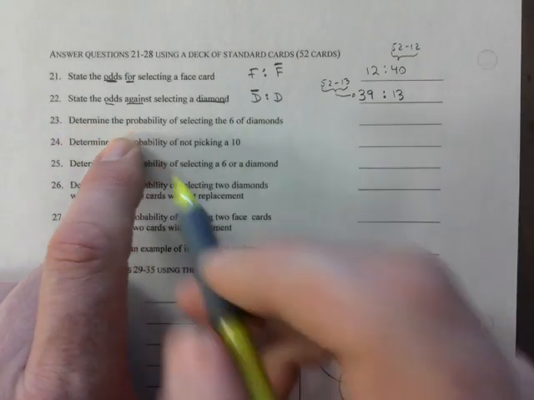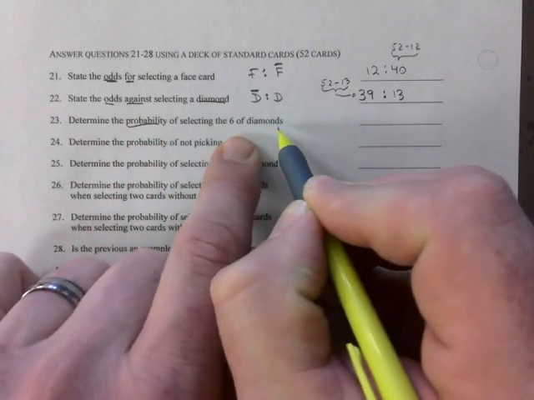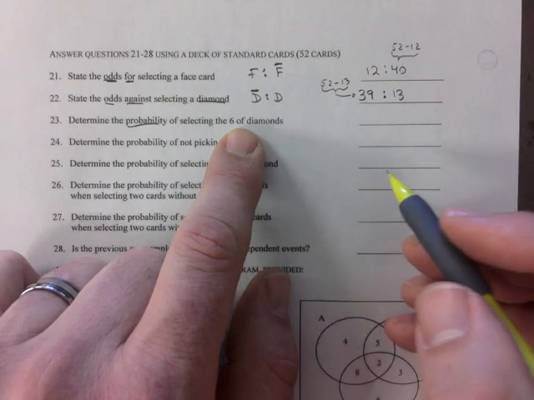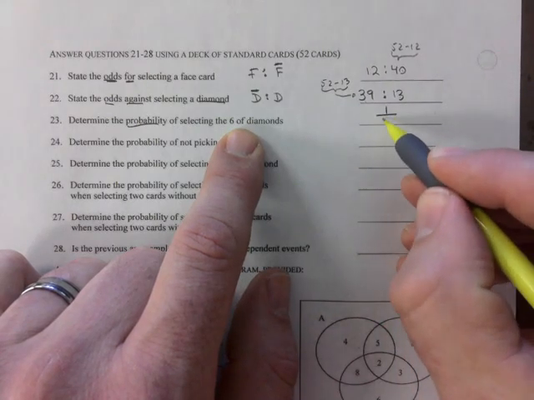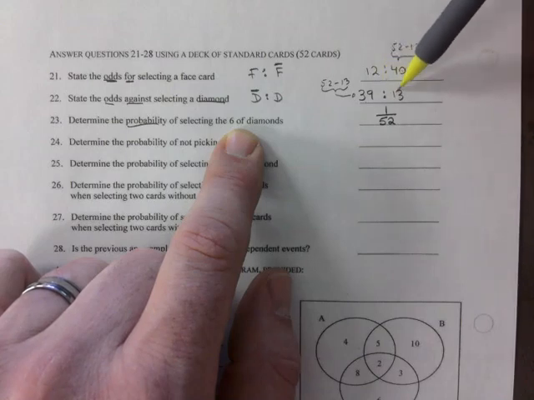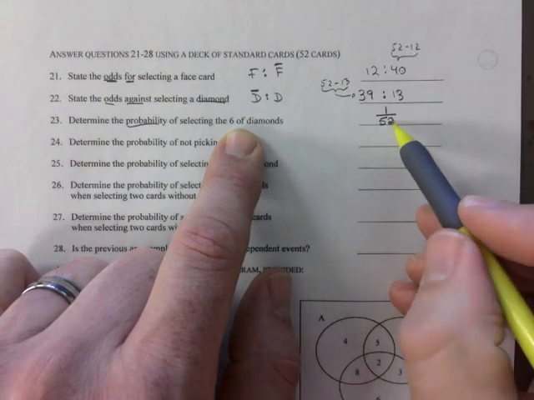Determine the probability of selecting the 6 of diamonds. How many 6 of diamonds are there? There's only one, out of 52. That's where you get probability, so you get to put the total in. Can I just draw your attention? How do you know you're probably right when you do one of these? They add up to 52 every time, right? They add up to my total possible choices.